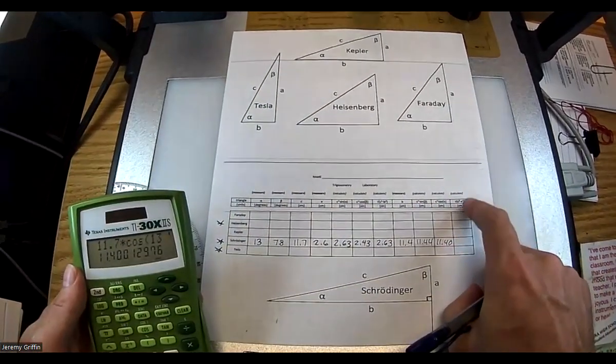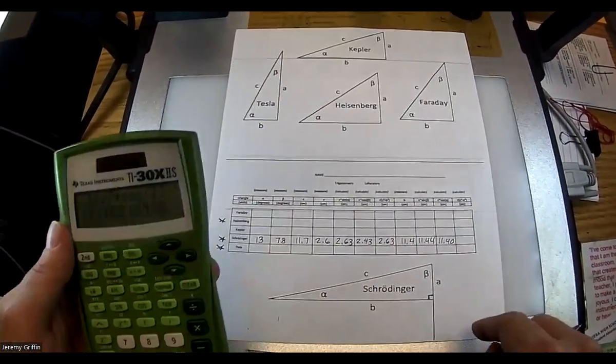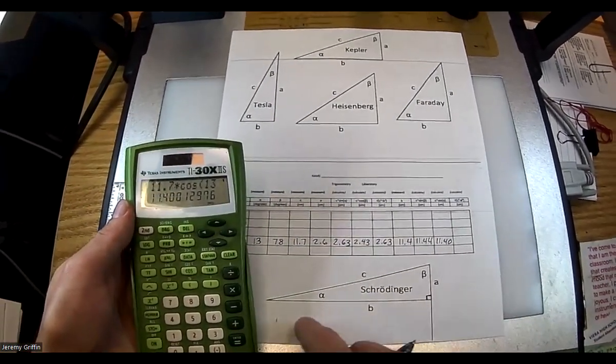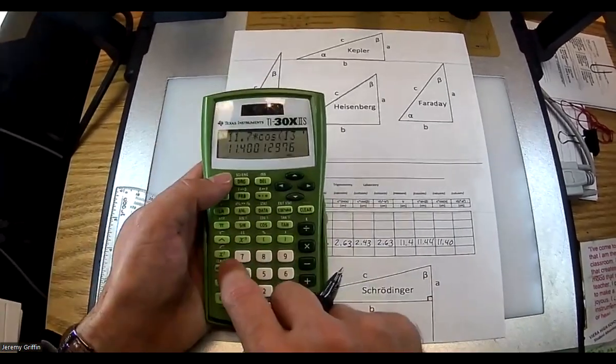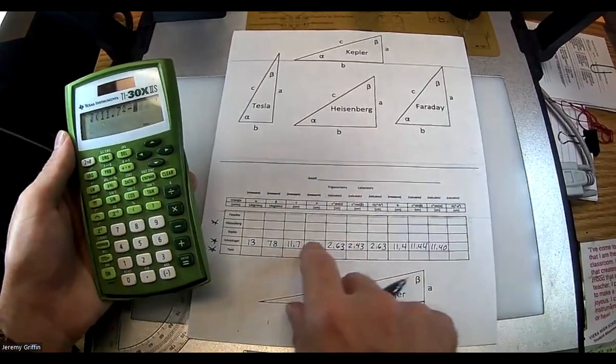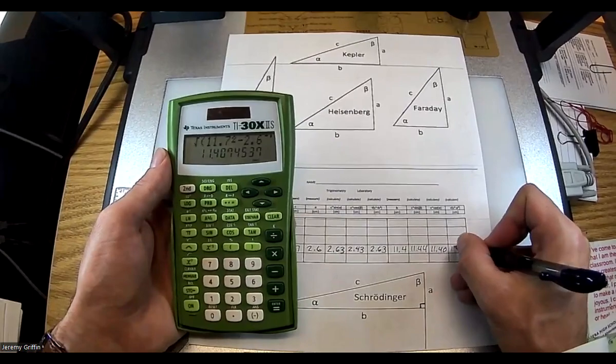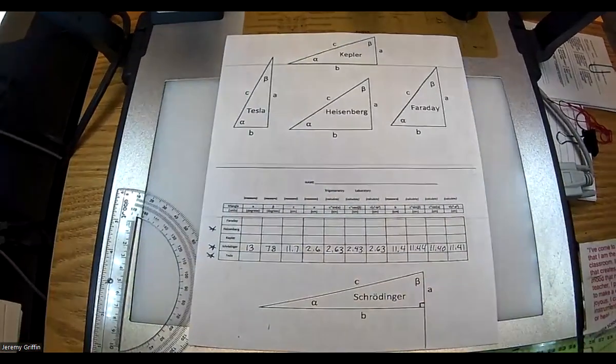And finally, reverse Pythagorean theorem: square root of c squared minus a squared should also tell you b. Square root of 11.7 squared minus 2.6 squared. That's 11.41.